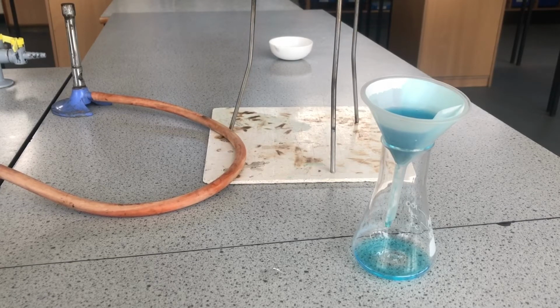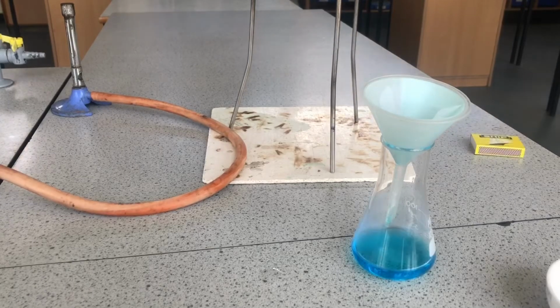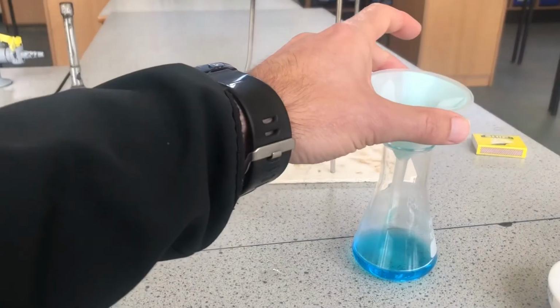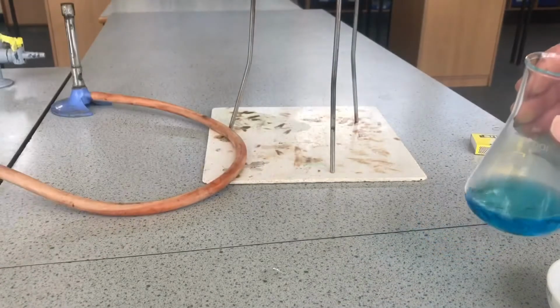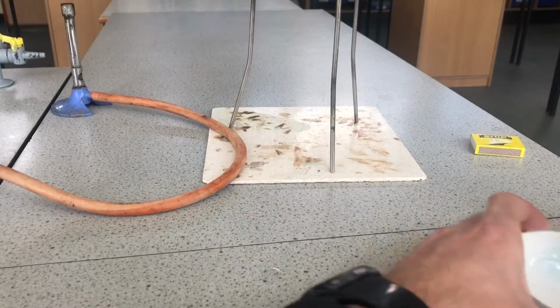And we'll now leave that filter for a minute or two until we've got enough pure copper sulfate solution in there.